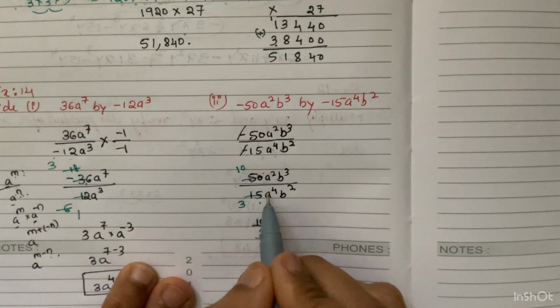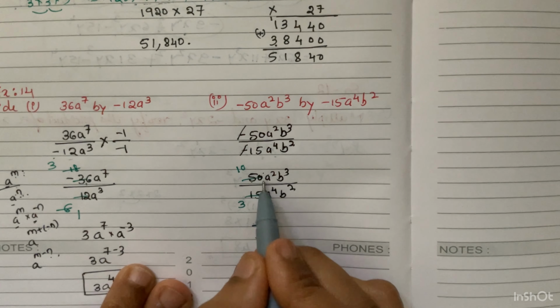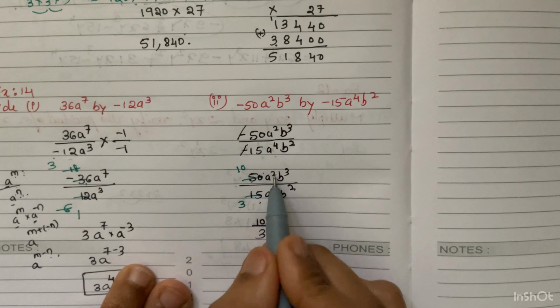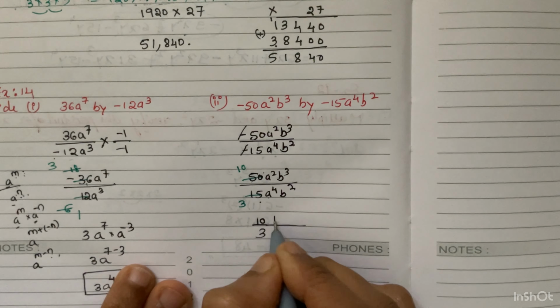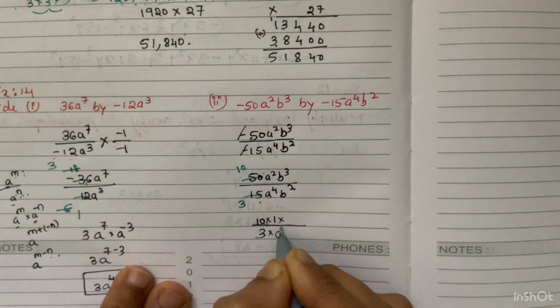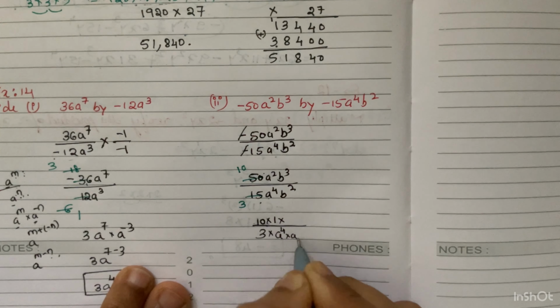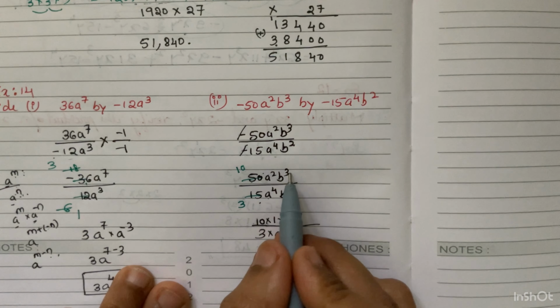Now look at this, both bases are a, and 4 is greater than 2. So that's why I will send a raised to the power 2 to the denominator. When I send it, let me just write what remains in that place. So what I'll get is a raised to the power 4 into a raised to the power minus 2, after changing its place. Now here it is 3 and here it is 2.